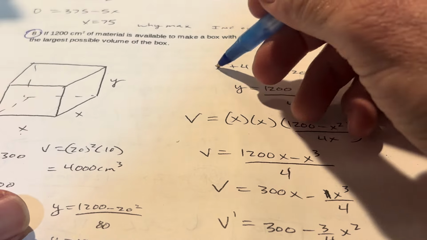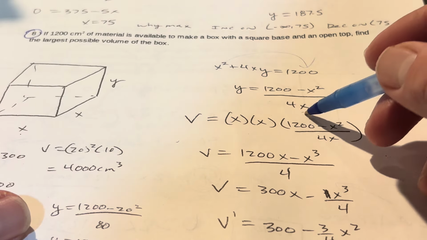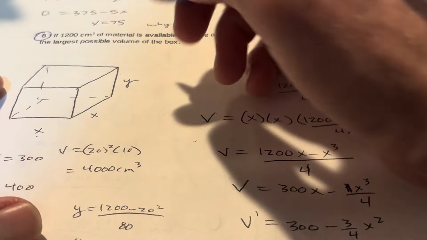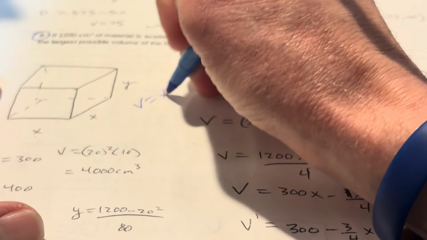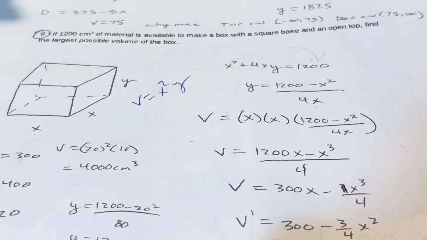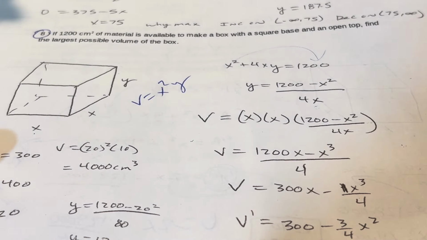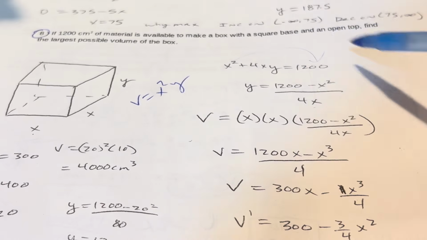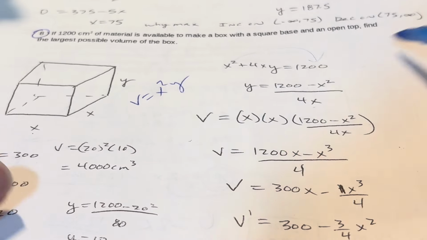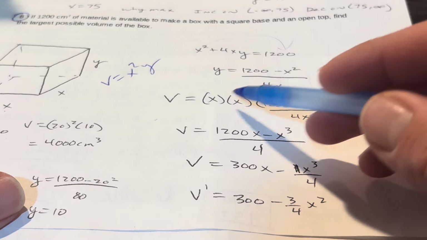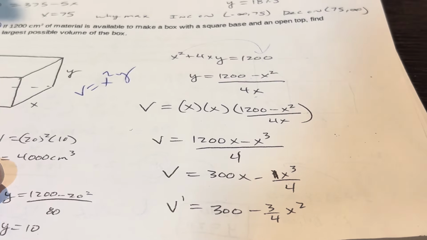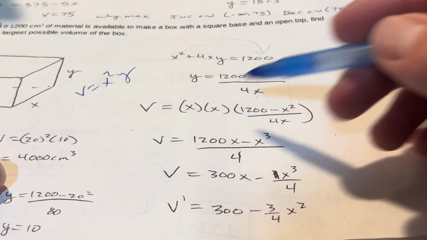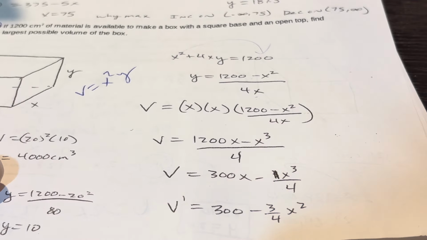I want to solve for Y. I'm going to move this over and divide by 4X. Now I have Y. As we learned in the previous 2 examples, the volume is X squared Y. That's why I want to figure out what Y is. It's easier here, and I can easily plug something in for Y. So this is going to go in for Y. It's X squared times what Y is, so distribute.